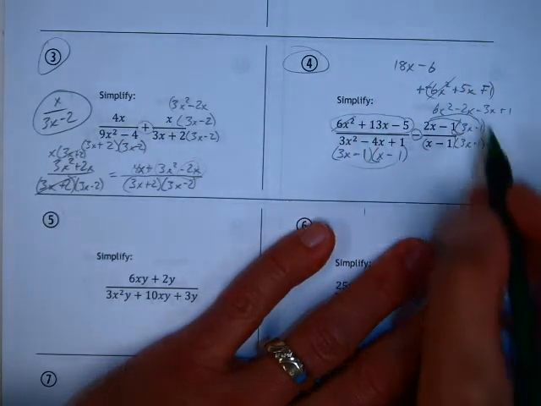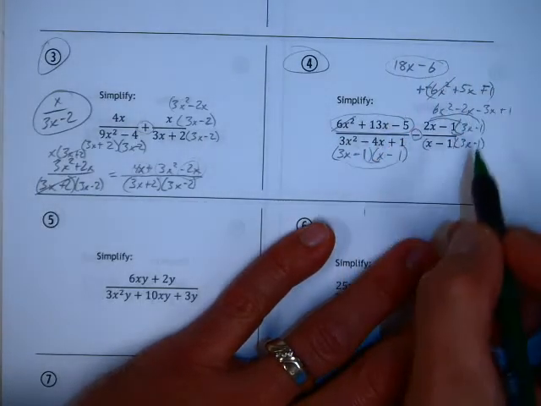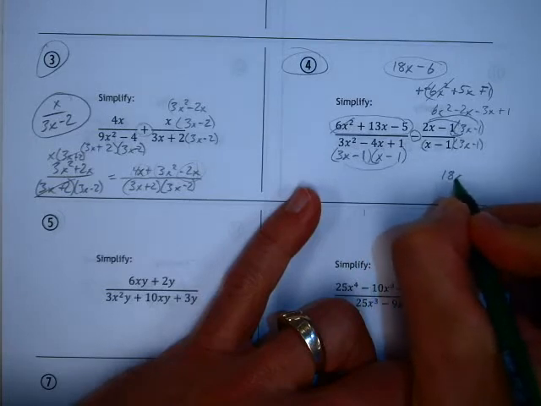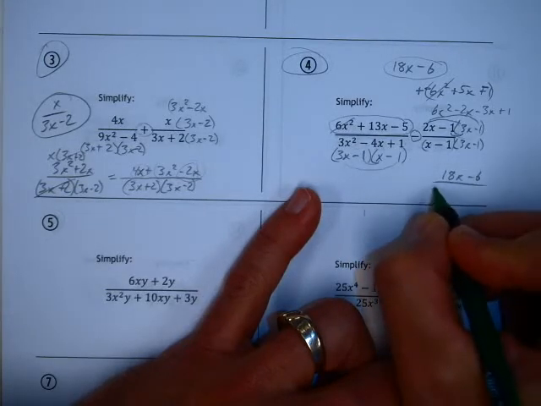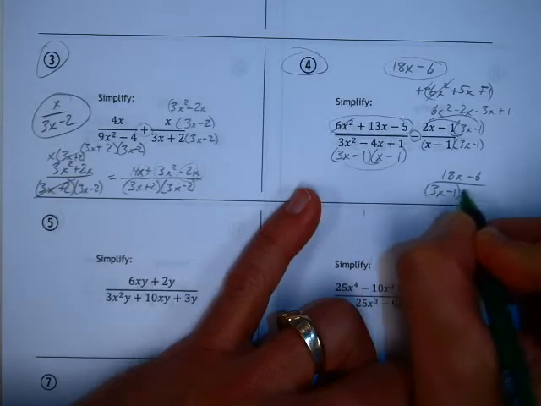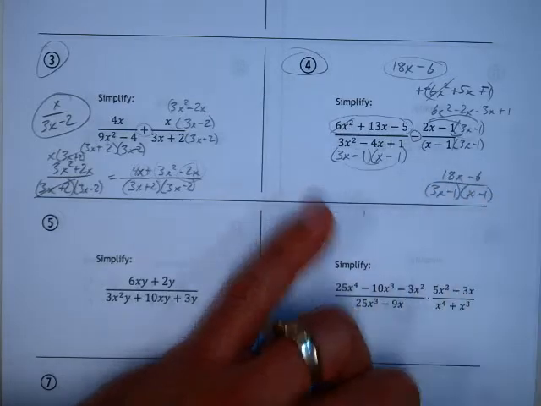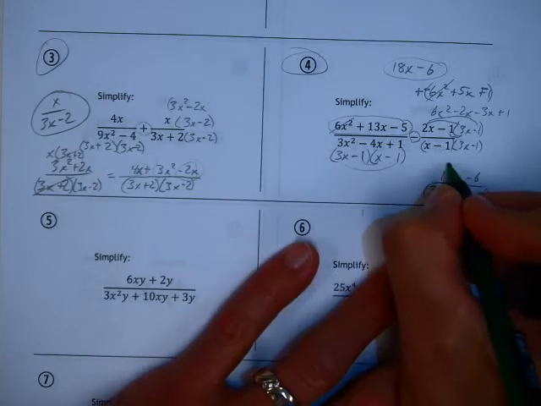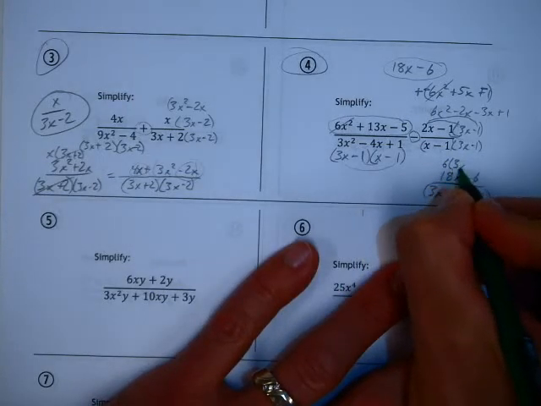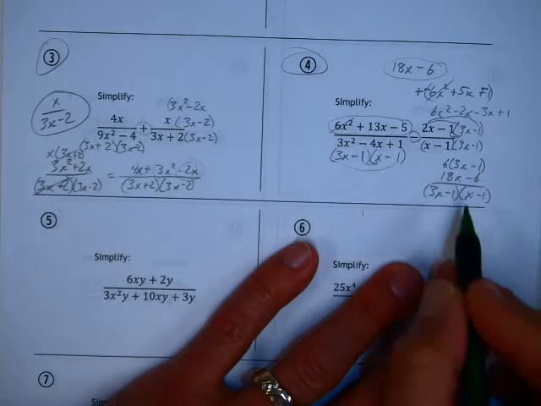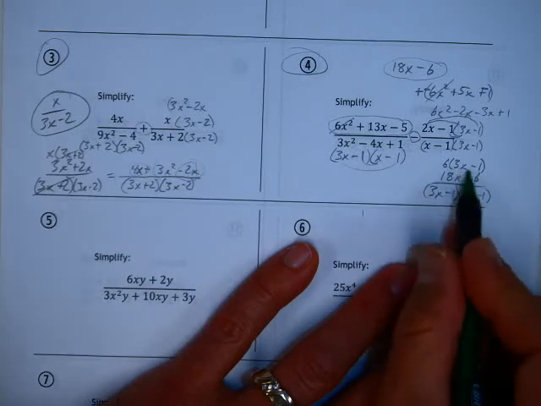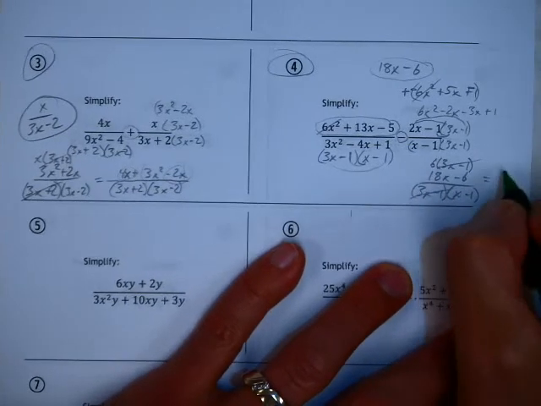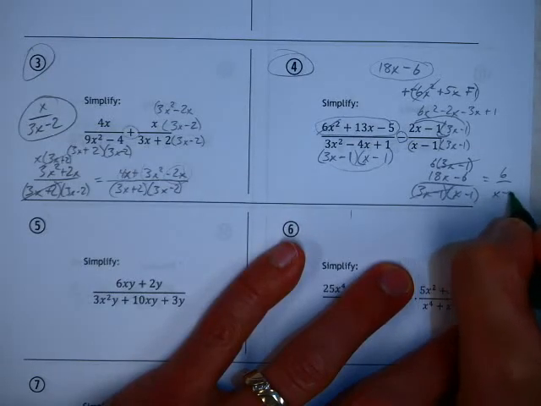All right. Conveniently enough, there's something factorable out of here. And if I can clean this up, I've got my 18x minus 6, and on the bottom I have a 3x minus 1 and an x minus 1. Well, nothing can reduce just yet, but if I notice I can take out a 6 here, I'm left with a 3x minus 1. And once you take out that 6, this thing now matches with that. You can cancel those, and you're left with a final answer of 6 over x minus 1.